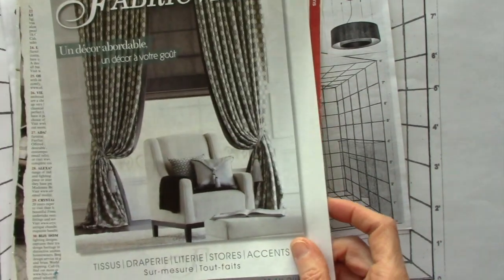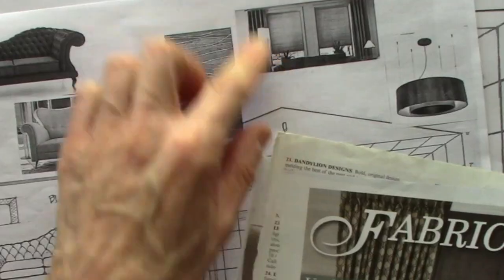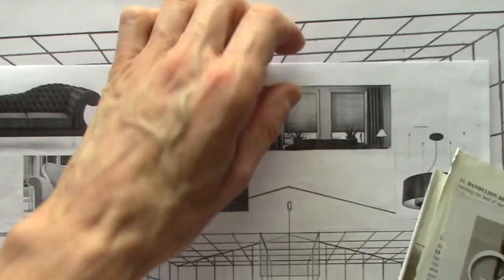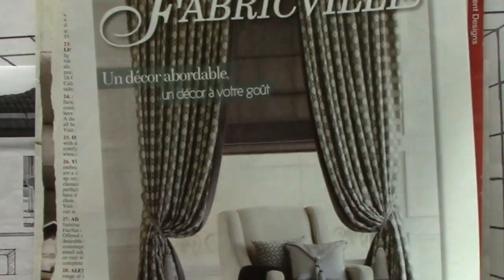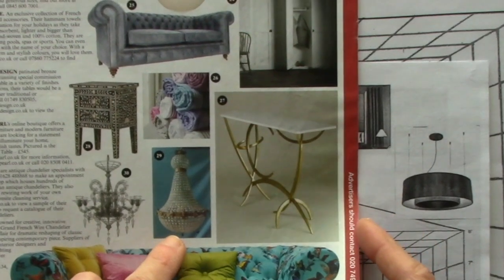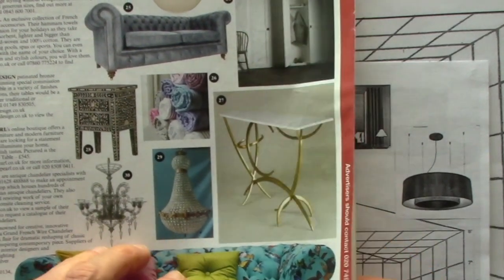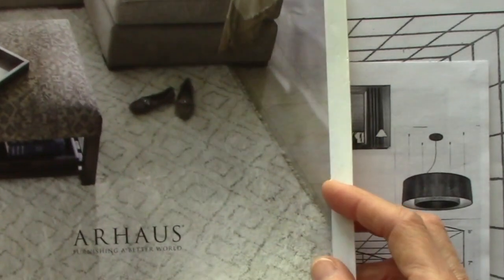I also chose this as my window treatment. Remember, you're going to choose a window treatment. I just loved the look of it, the curves. I thought the curves went with my chaise. And I chose this as my light fixture, my pendant light fixture. And this as my carpet.